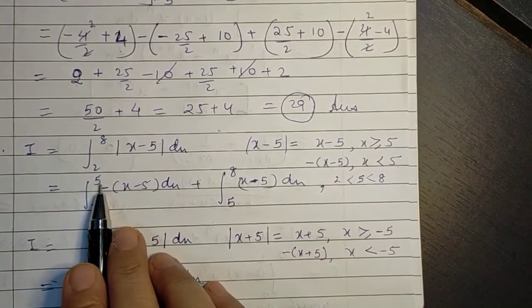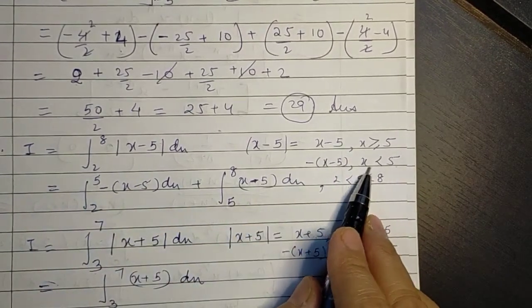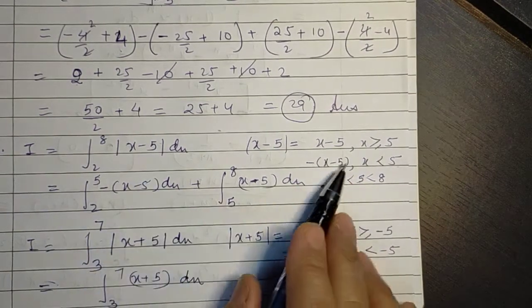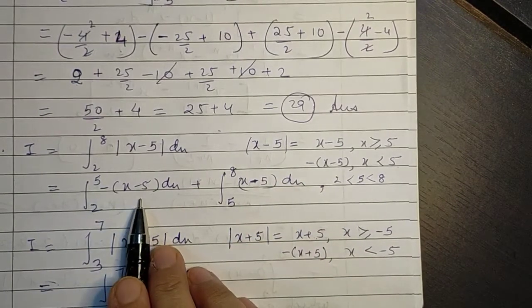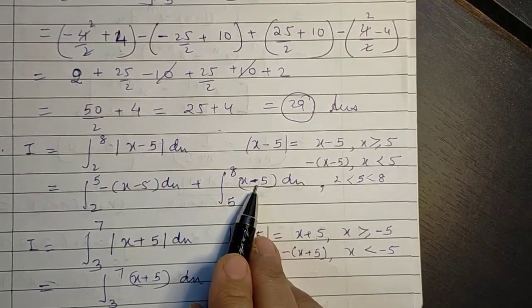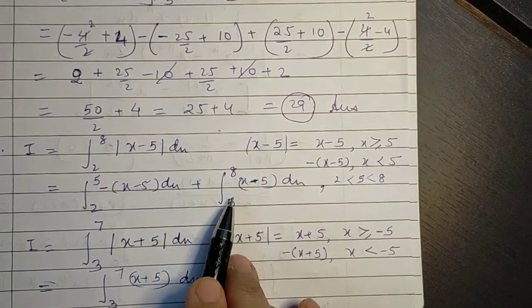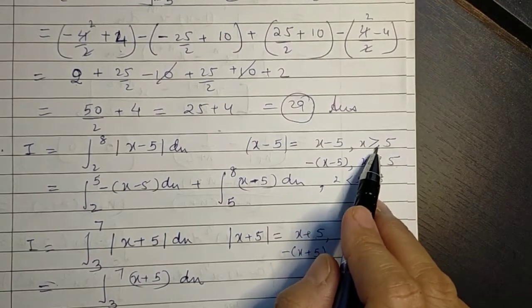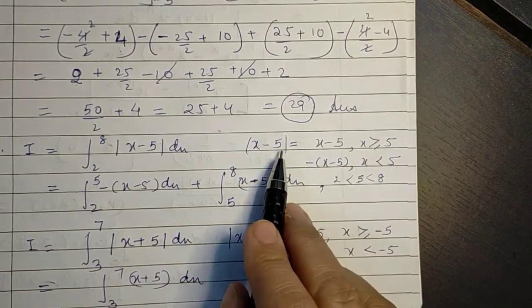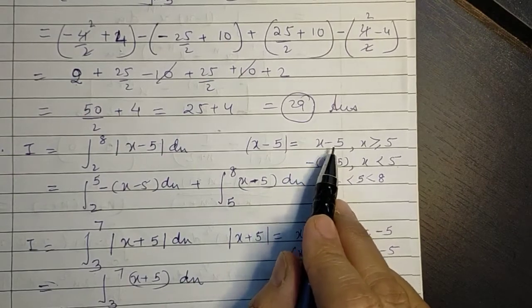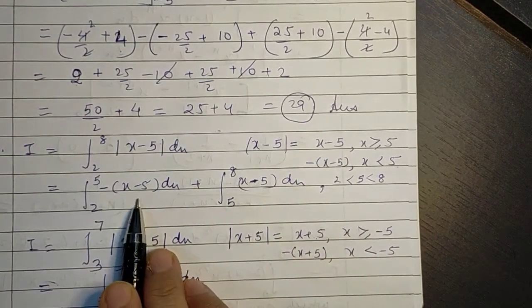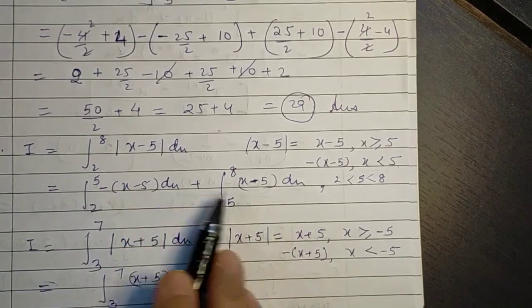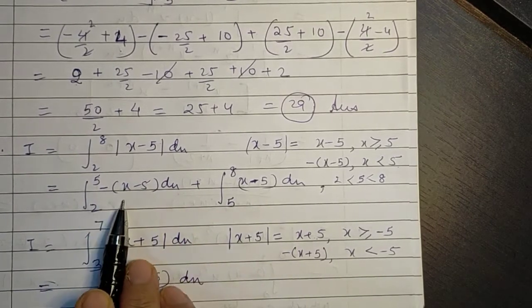In this interval 2 to 5, the value of x is on the left of 5, and so the modulus will be replaced with minus of x minus 5, whereas in this interval from 5 to 8, all the values of x are on the right of 5, and so the modulus will be replaced with plus x minus 5. And now after removing the modulus, we simply have to apply the integral and apply the limits to get the result.